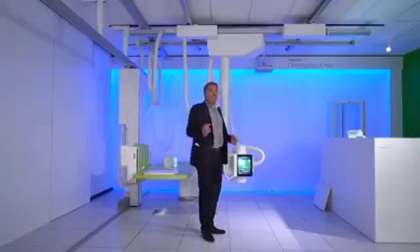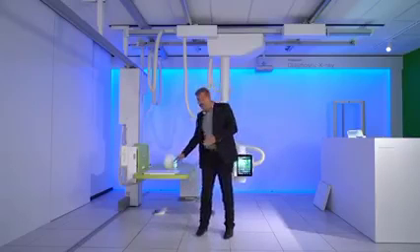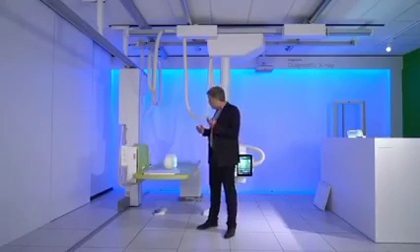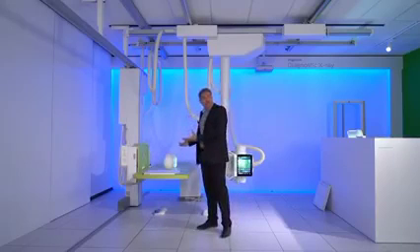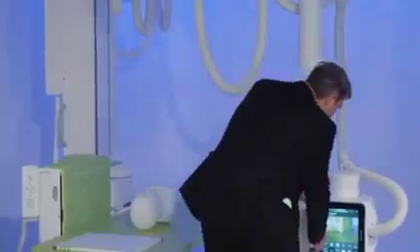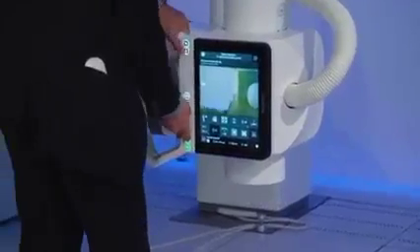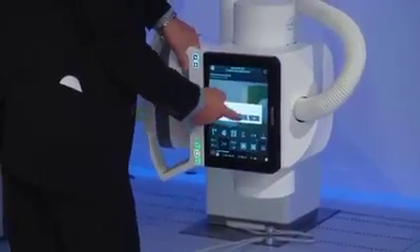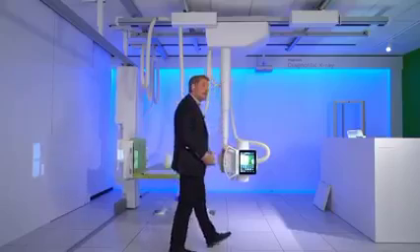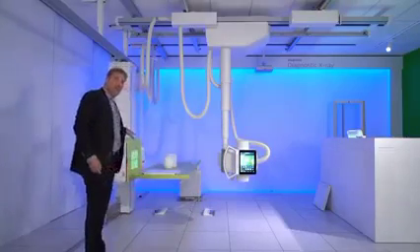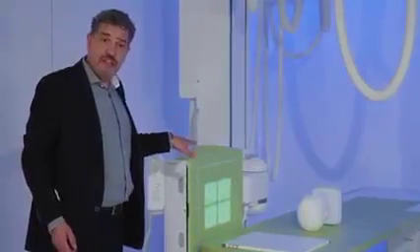Rather than making those lateral exposures with a wireless detector and manual technique, it's much better to pay more attention to your patient, focus on the patient, and just move the system anywhere you need. Press a button again on this lever tube head, and the system again will automatically align to any position that is possible and needed.